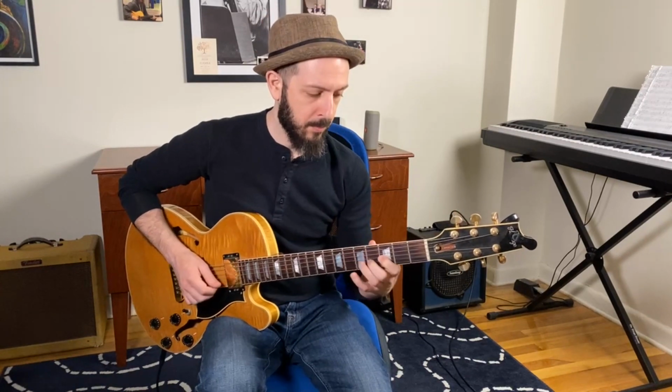Right, that was A flat minor, G7 sharp 11, G flat major. So 2-5-1 with the tritone sub and with this kind of advanced way of expressing the harmony here. Can you hear how it's moving through the chord progression?